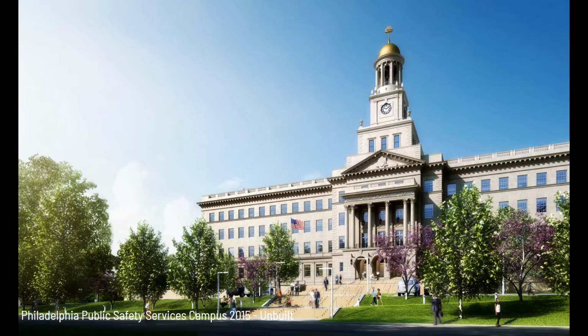Fast forward a couple of years, I was working on this project. Again, it didn't end up getting built, but it was the Public Safety Services campus for the city of Philadelphia. Half this building was going to be the Department of Health, half was going to be the police headquarters. It was about a 500,000 square foot project, and each half of the building had a different numbering scheme for their rooms. If you imagine trying to number all of those rooms after you've gone through schematic design, that could be a real pain.